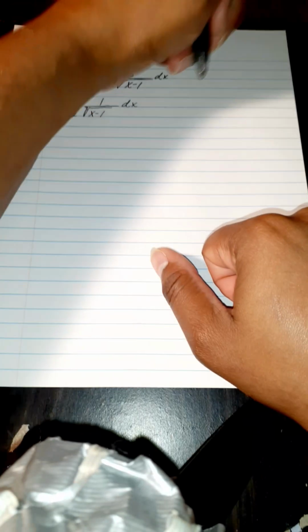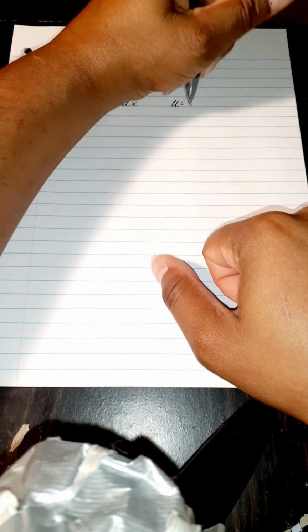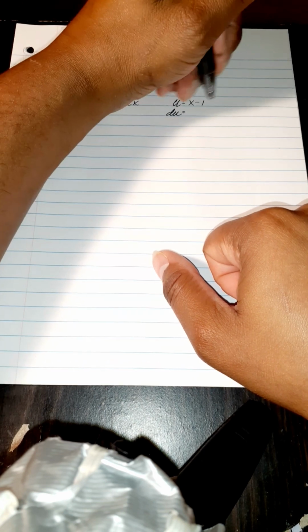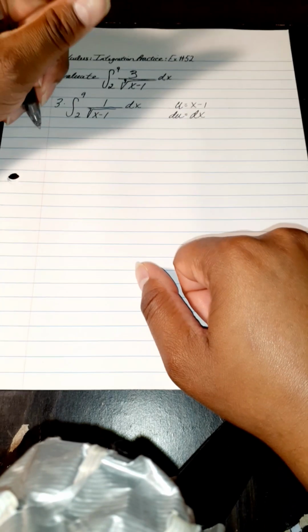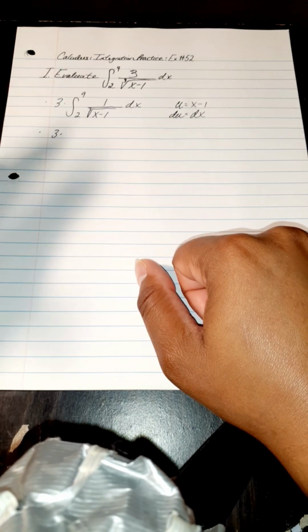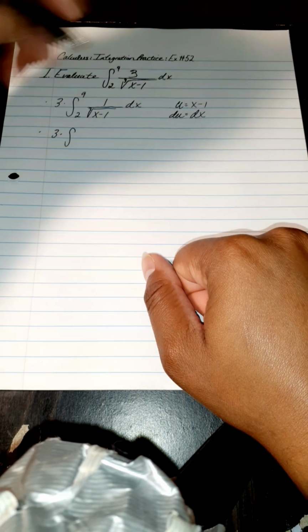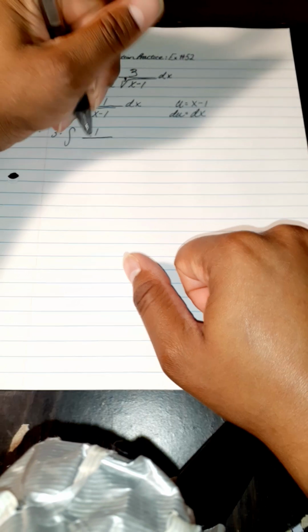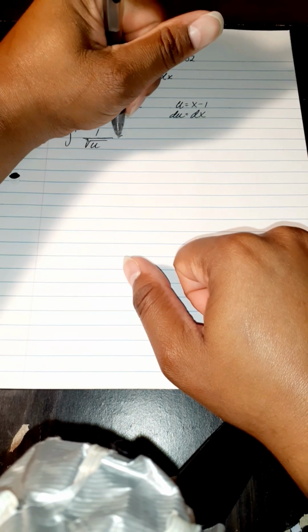Now we do a simple u substitution. We let u equal x minus 1, which means that du here is dx. So we still got our 3 on the outside. We're going to change the limits of integration. And what we're going to be left with is 1 over the cube root of u du.